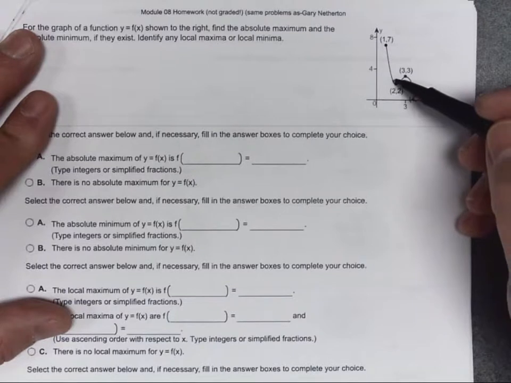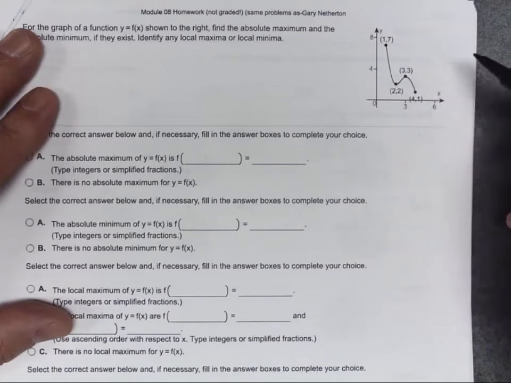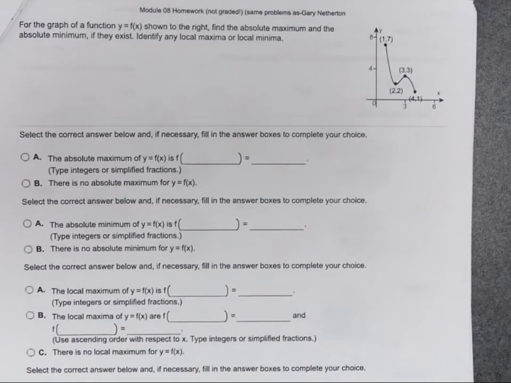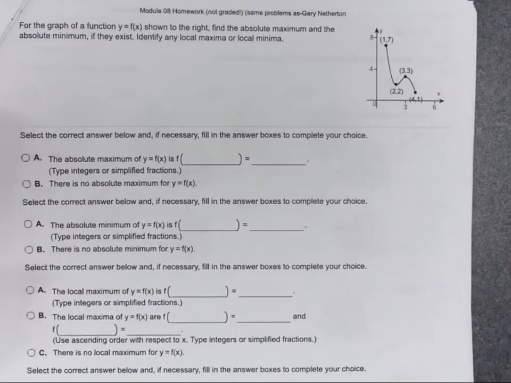So we want to call this valley the relative minimum, because this point is the minimum relative to the graph here. And this point, since it's a peak, is called a relative maximum. The key word is relative, because that point is a maximum in relation to the graph nearby. It's not the absolute maximum. It's not the highest point on the whole graph, but it is the highest point in this region of the graph. So let's see what the questions are.